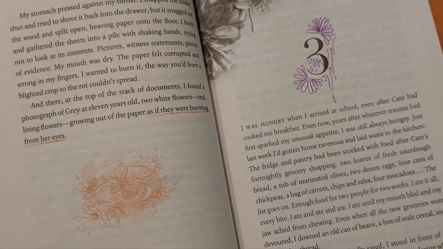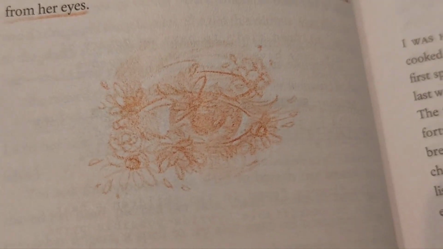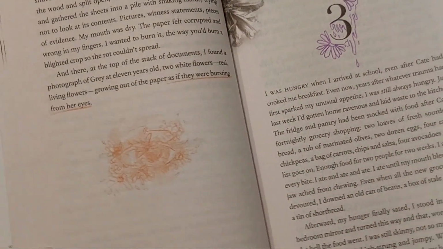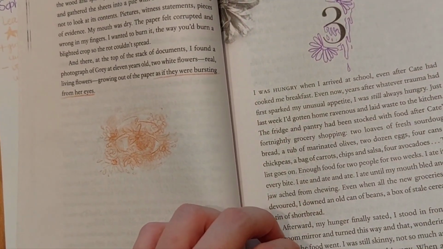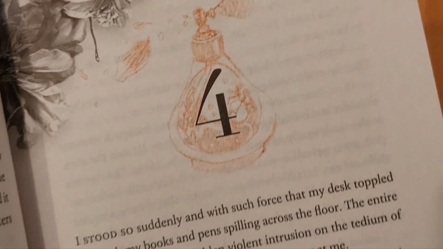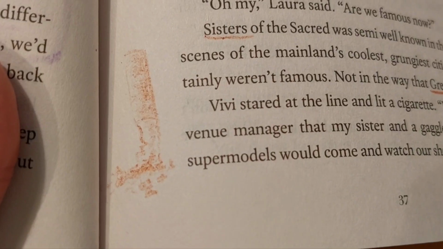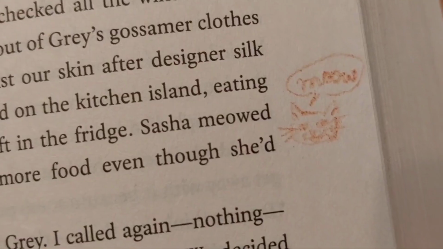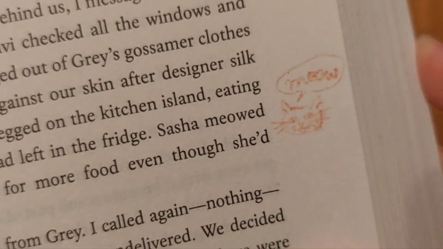This page is definitely one of my favorites. I'm not just drawing stuff that I like, it's actually something from the book. Yeah, that's the best drawing ever, right?